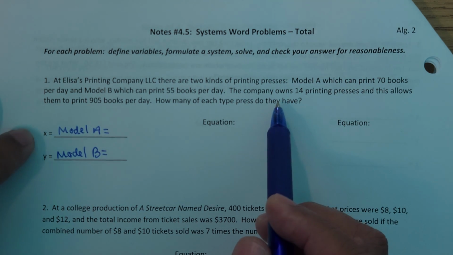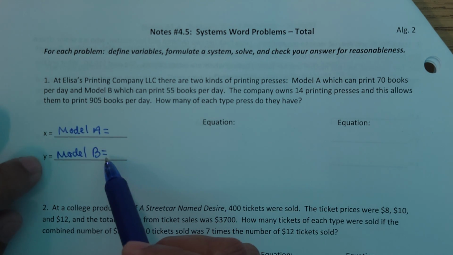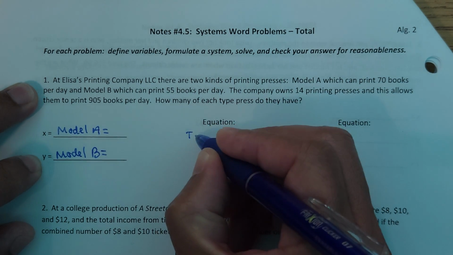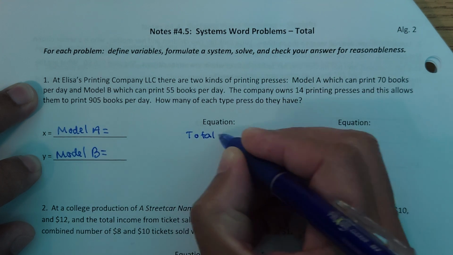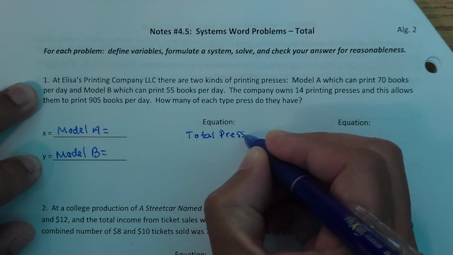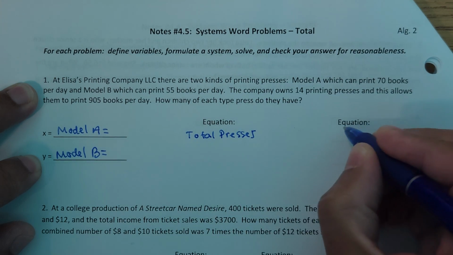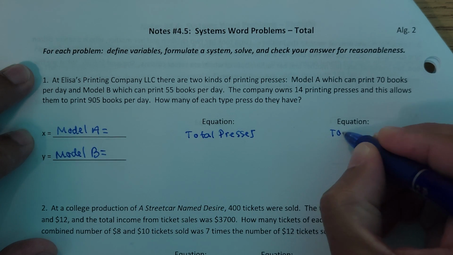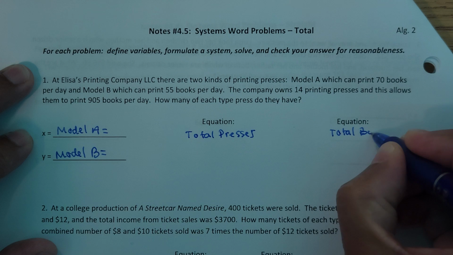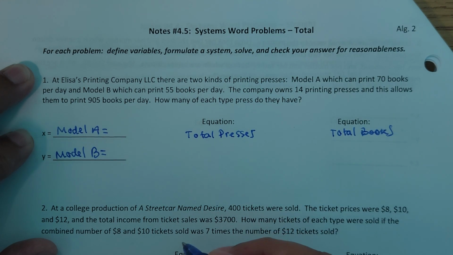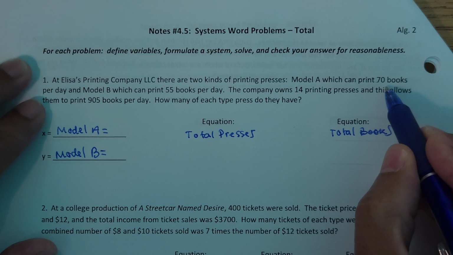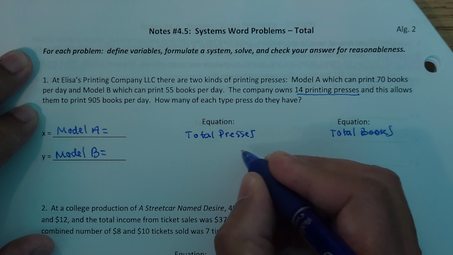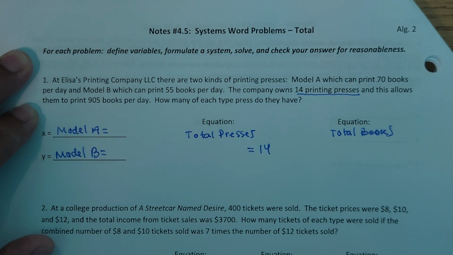So I've chosen to let X represent Model A and Y represent Model B. Okay, so then in one equation, this equation will be the total presses. And the second equation, I'm sorry, this will be the total books. So for total presses, we have 14 printing presses total. So this is equal to 14.